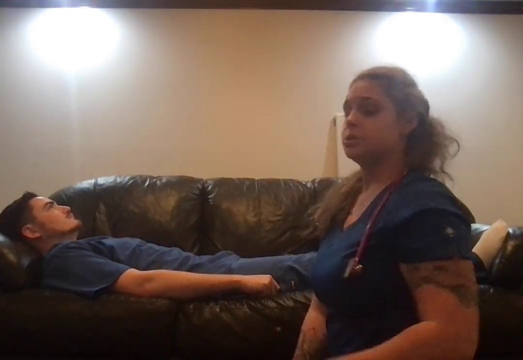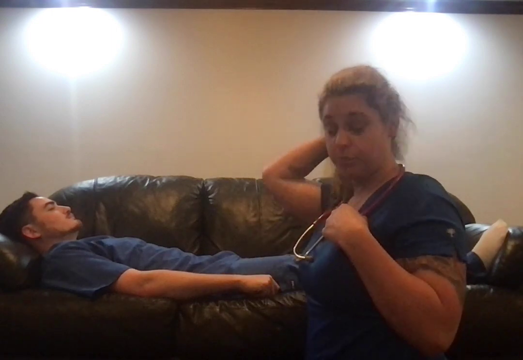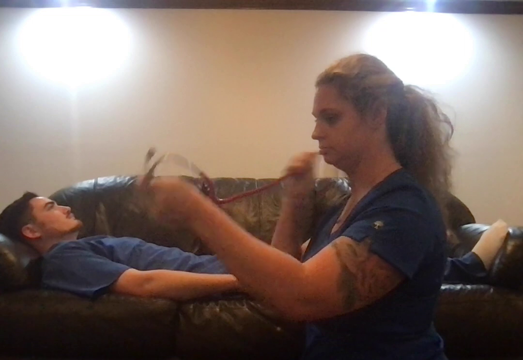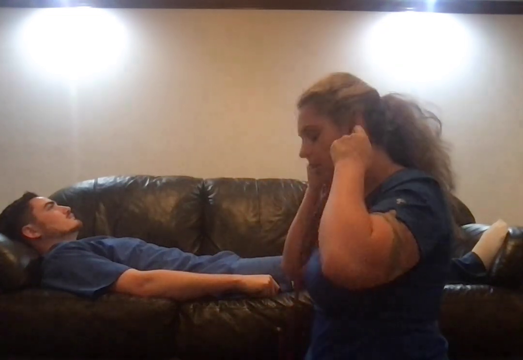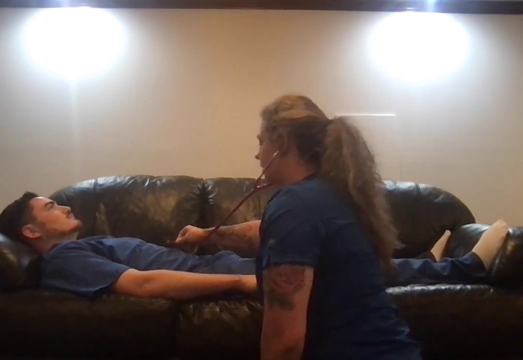Next, we'll listen to the arteries with the bell. You want to listen for any bruit, which is abnormal. So we will listen. We'll be starting with the aorta, which is right here in the middle.